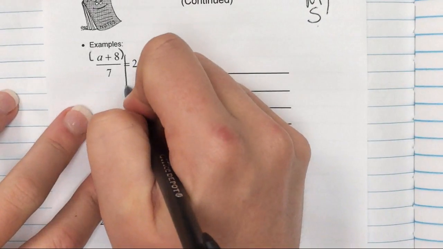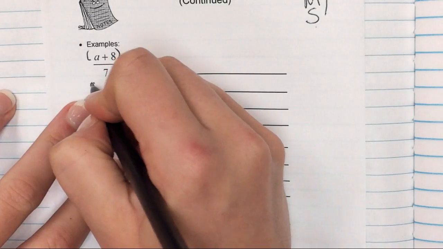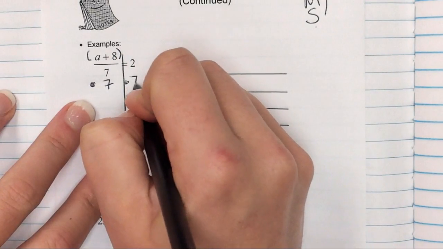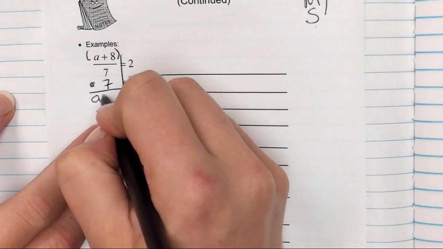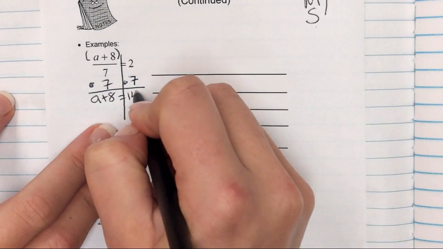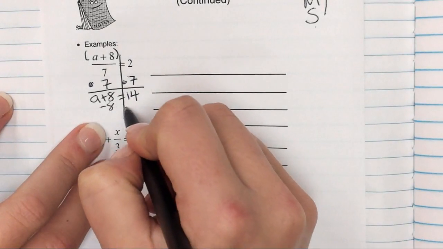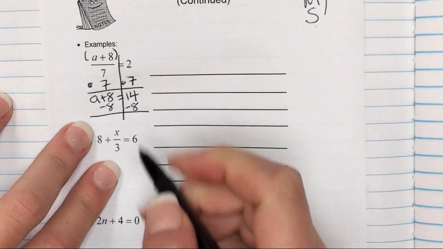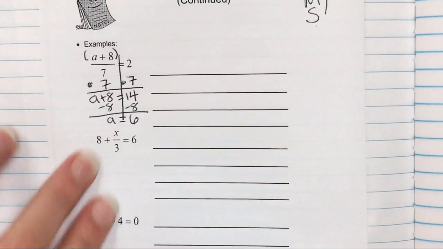So I'm going to draw my line down the middle, or the wall. Sometimes I call that the wall. And we're going to multiply by 7, and we're going to multiply by 7. When I do that, I have a plus 8 is equal to 14. And then I'm going to use the subtraction property of equality to subtract 8 from both sides, leaving me with a is equal to 14 minus 8, or 6.